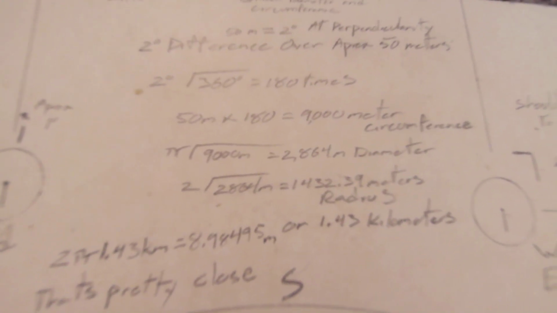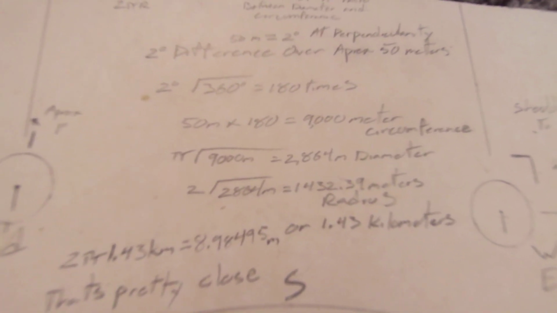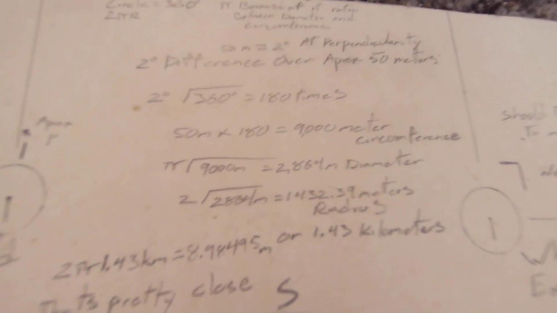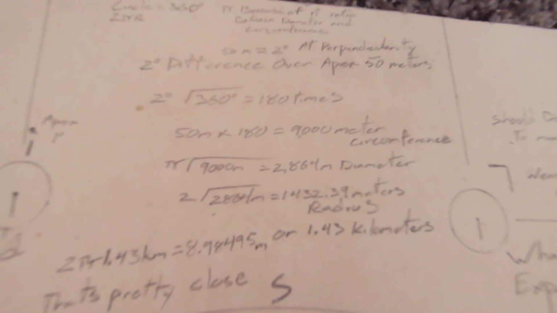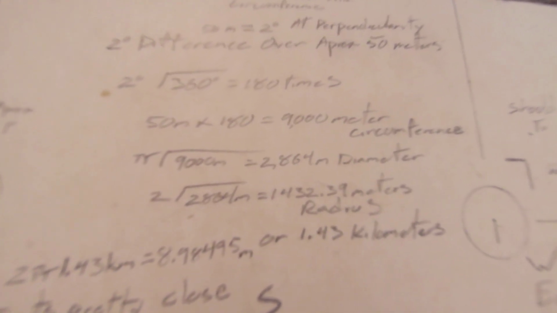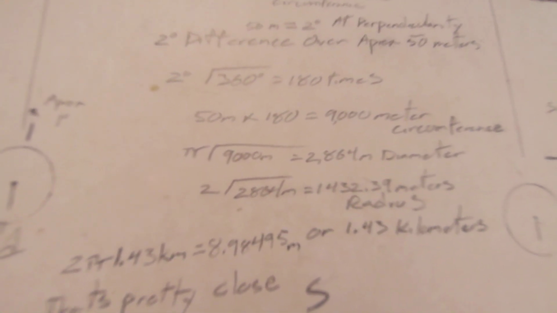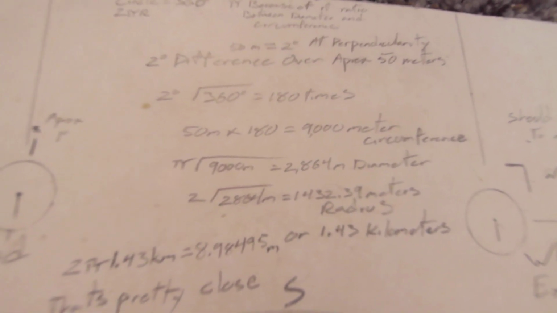So we want to know diameter. We're trying to find the radius, because the radius will give us the distance to the sun. 9,000 meter circle divided by pi gives us the diameter, which is 2,864 meters.